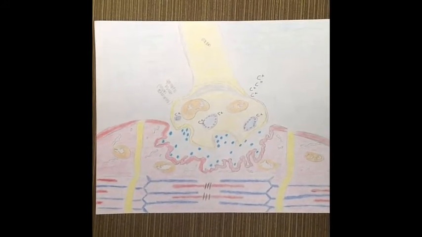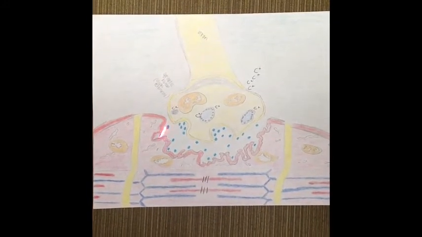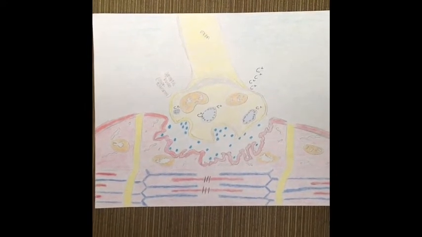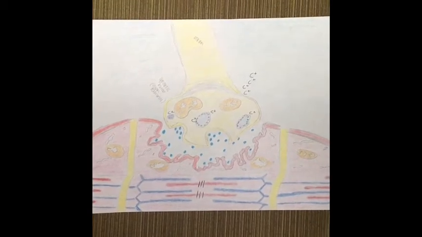Acetylcholine is picked up by the receptors on the motor end plate of the skeletal muscle, where calcium and potassium channels open, allowing calcium ions to enter the muscle fiber.